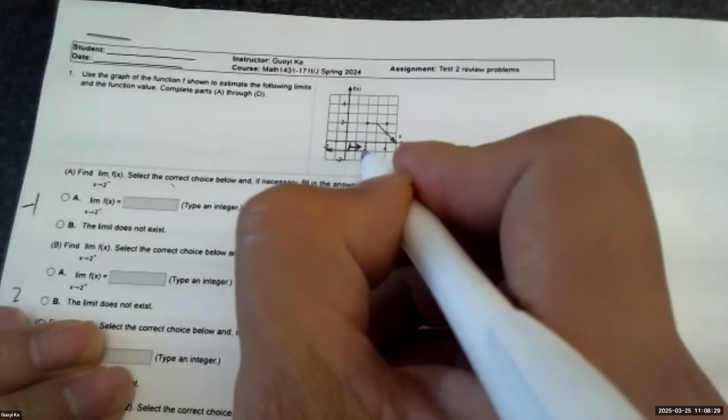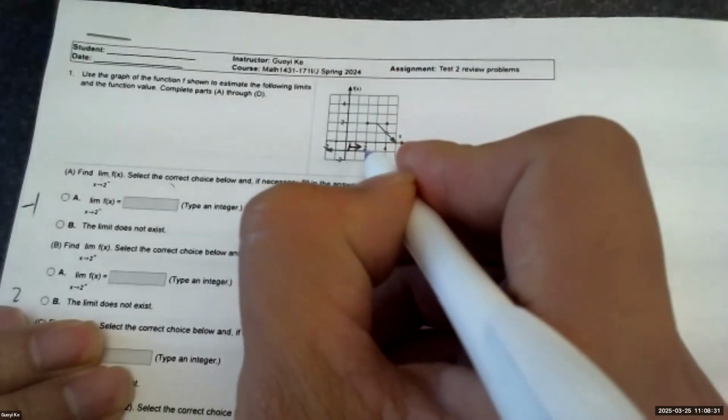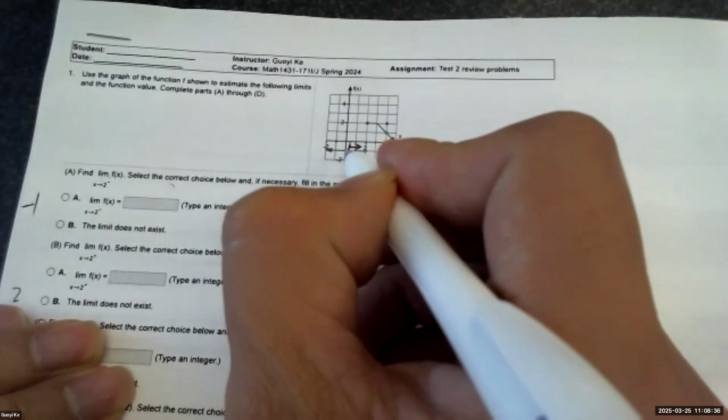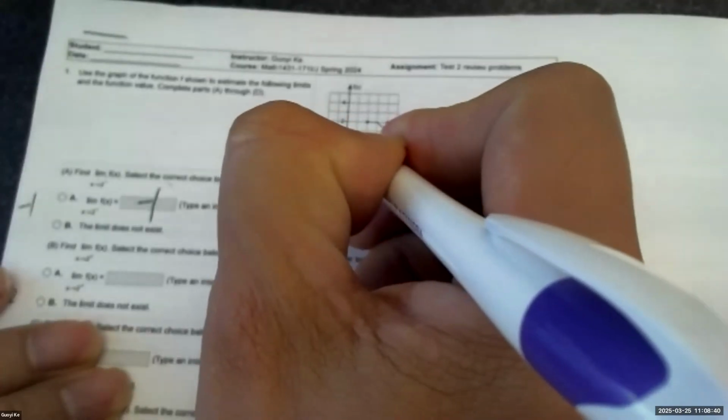Okay, so let's take a look at the first problem. The first problem is about the left hand limit. Okay, so x approaches 2 from left hand side, and we can see the curve approaches this point. This point has y value that is -1.